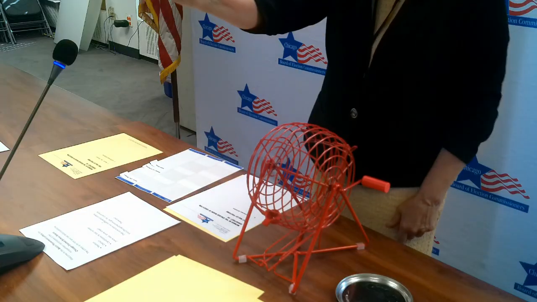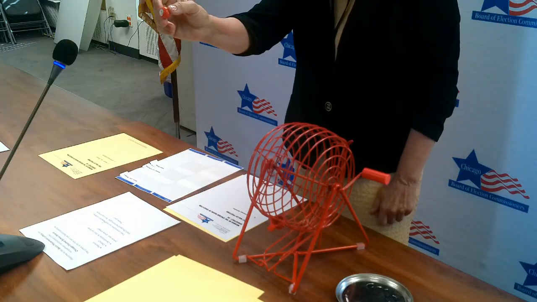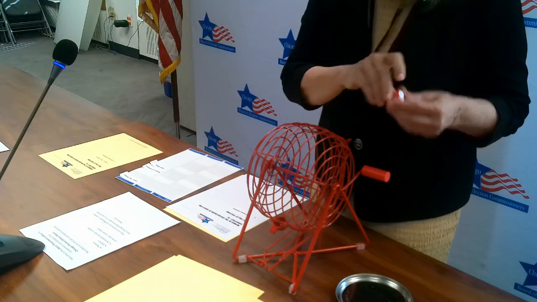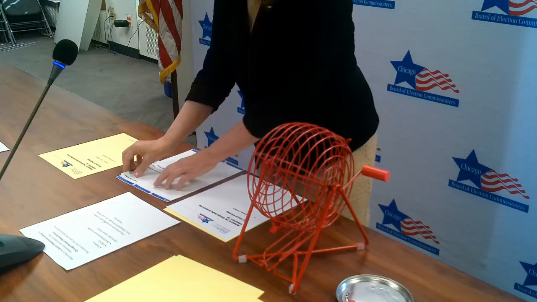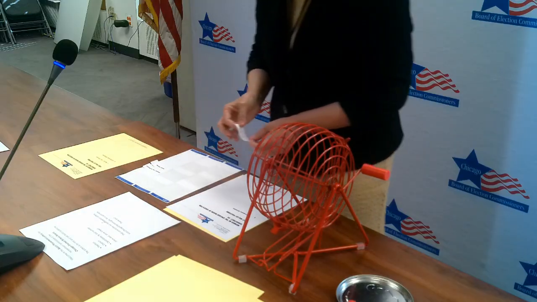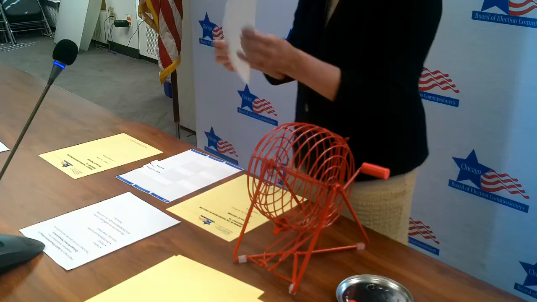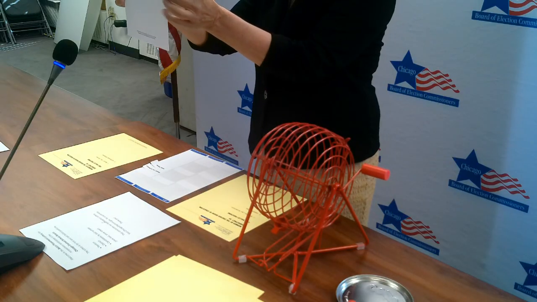And the second ball drawing is number 1, representing Aaron G2 Brown, who will be in the second position for the member of the Chicago Board of Education Subdistrict 5A. And here are the positions.